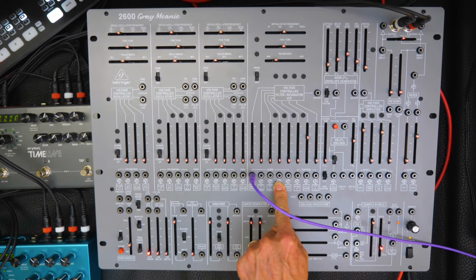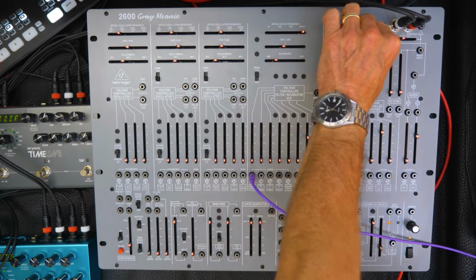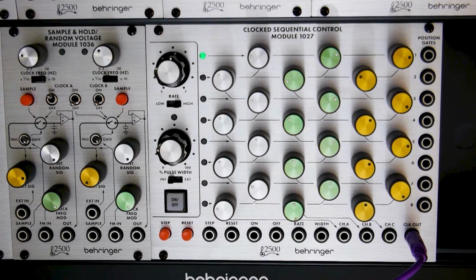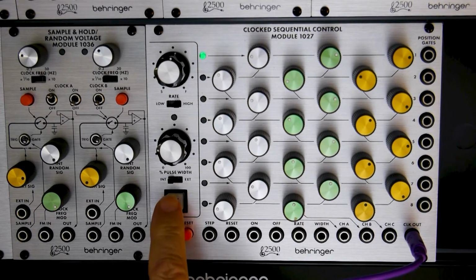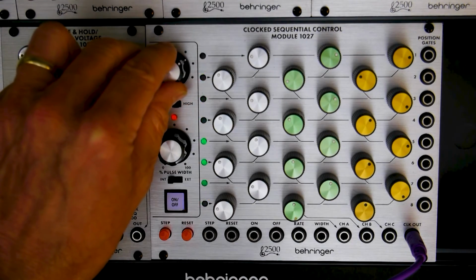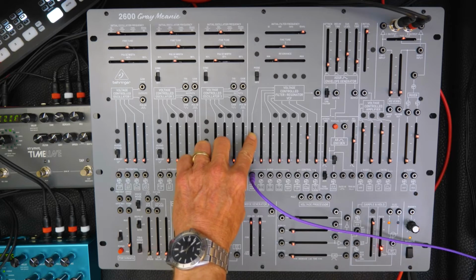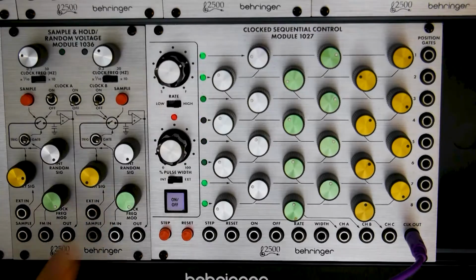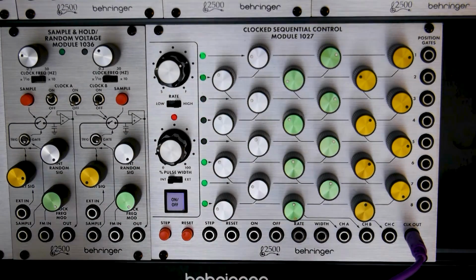So I open the filter, I bring up initial gain, and here on the sequencer module 1027 I start the sequencer and I move up the slider here. You can hear now the oscillator of the 1027 sequencer module.